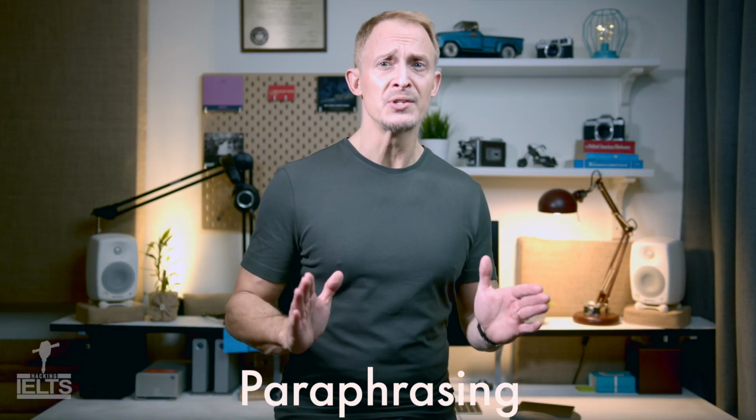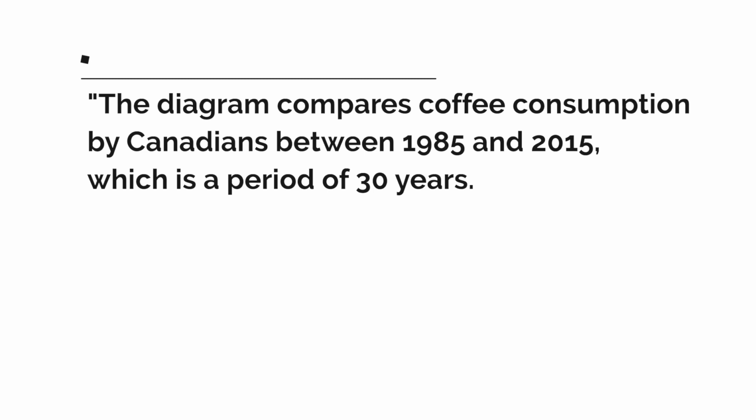Let's start by discussing what the graph is about by paraphrasing. Do you recall paraphrasing from some of our last episodes? Basically, we just want to give the same information, but in our own writing style. You can do this by using synonyms and changing the word order. We also need to include the time frame as well. So, our paraphrase version of the line graph goes like this. The diagram compares coffee consumption by Canadians between 1985 and 2015.